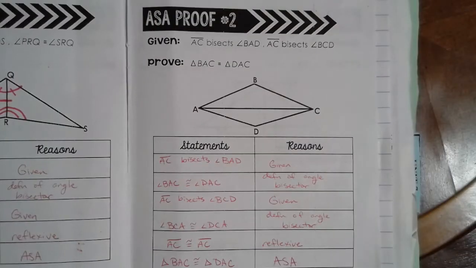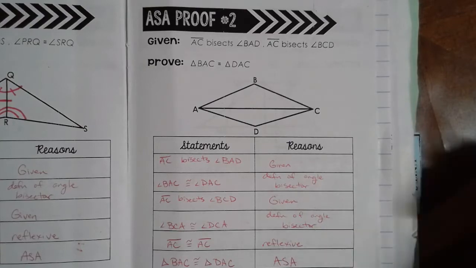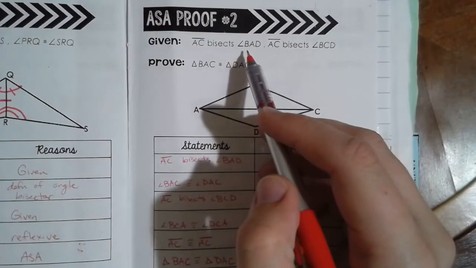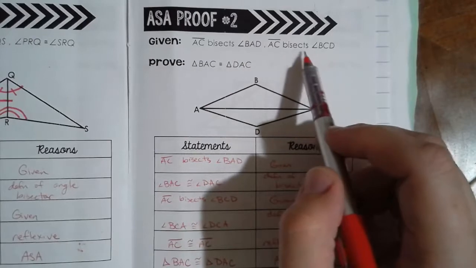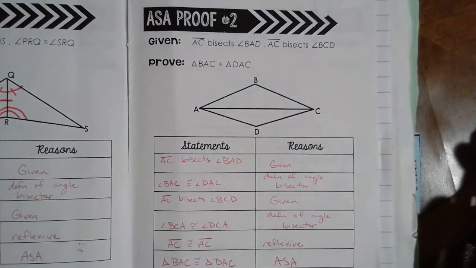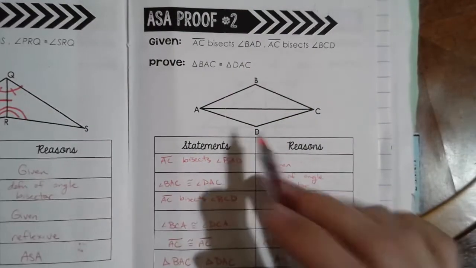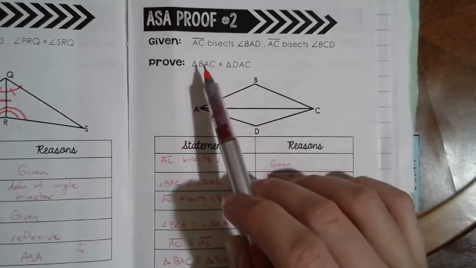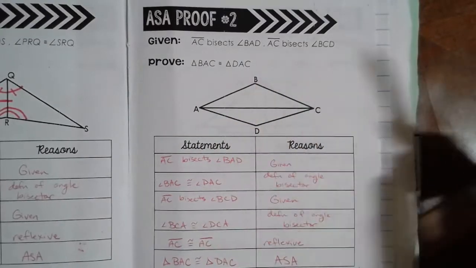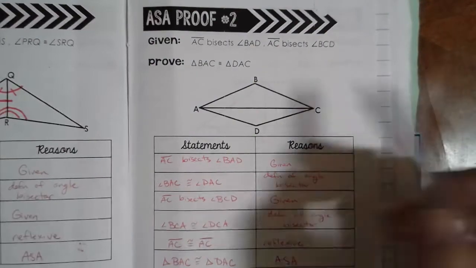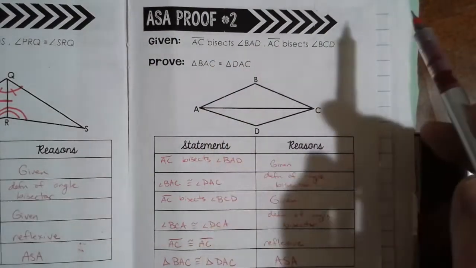All right, page 6, angle, side, angle proof number 2. We're told that AC bisects angle BAD and AC bisects angle BCD. Using those two bits of information and this picture, we need to prove that triangle BAC is congruent to triangle DAC. Well, starting off, we're told AC bisects angle BAD.